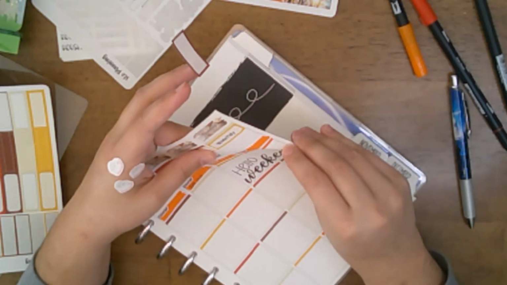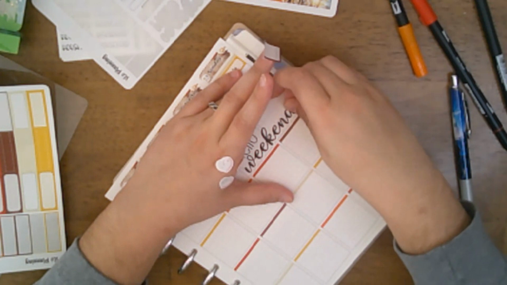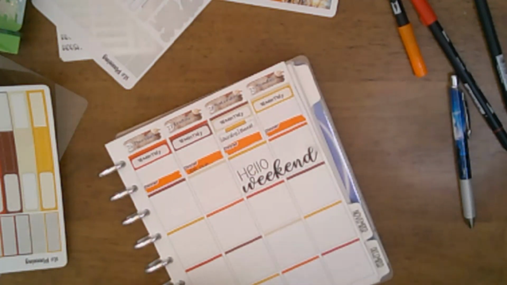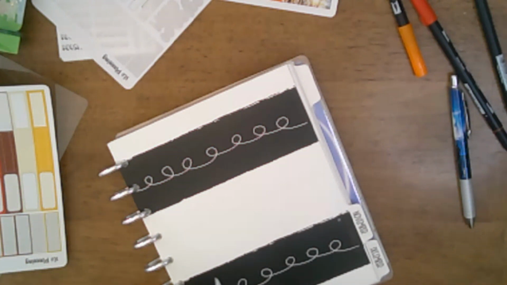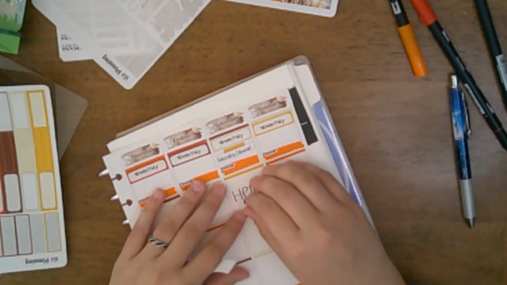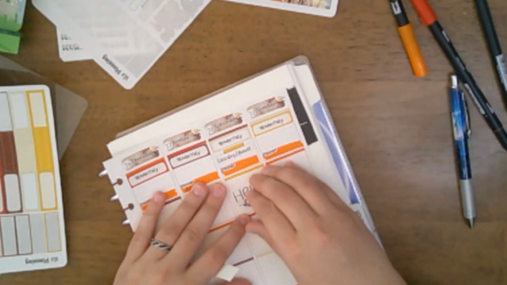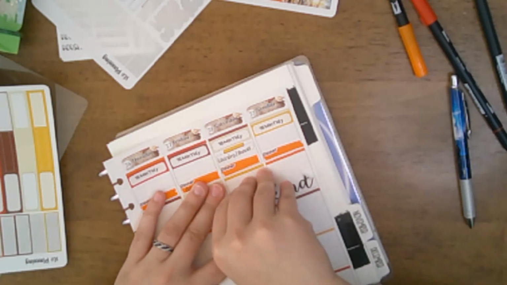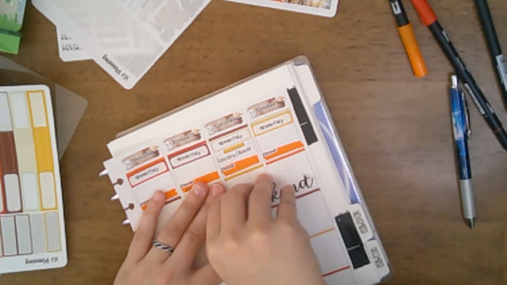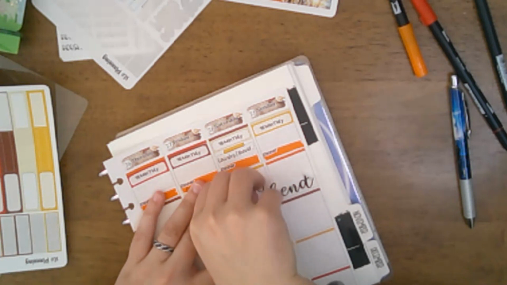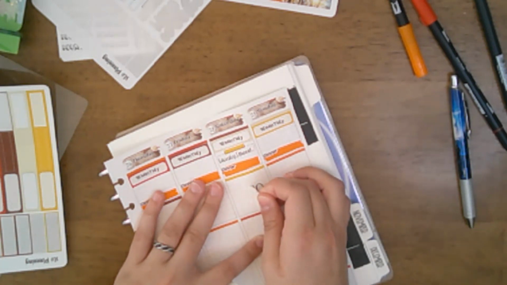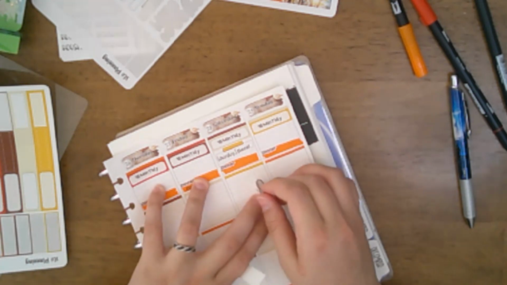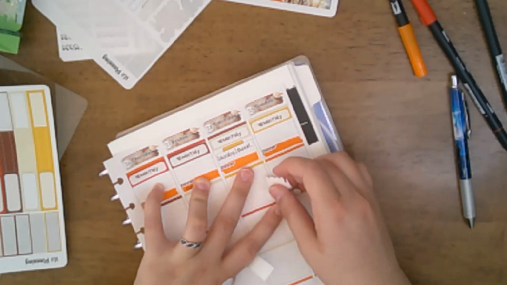And then we're gonna move the Hello Weekend banner. Oh, shoot. Maybe. If I can get her up. She might not want to come up today. She is not coming up very nicely.